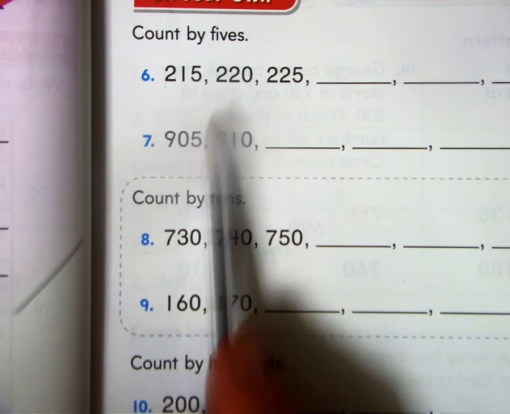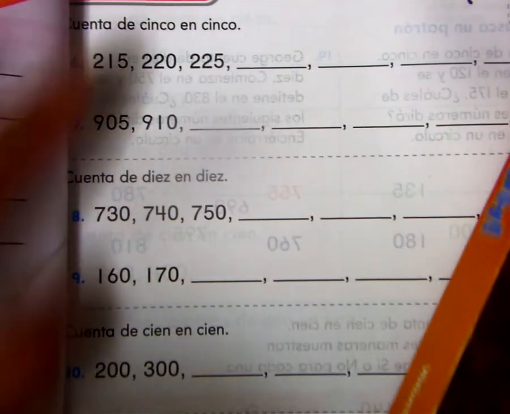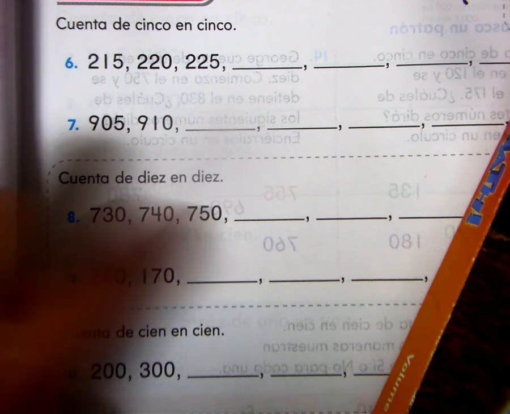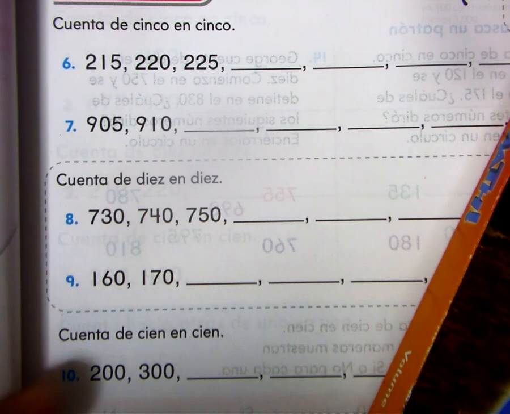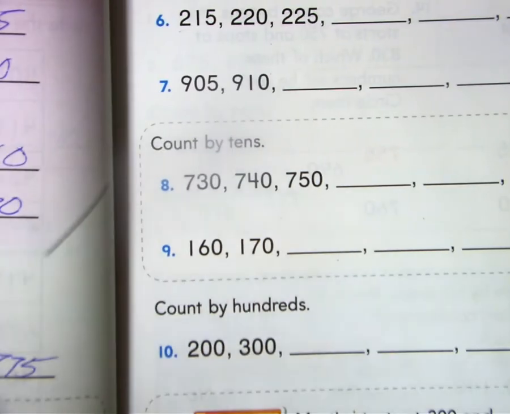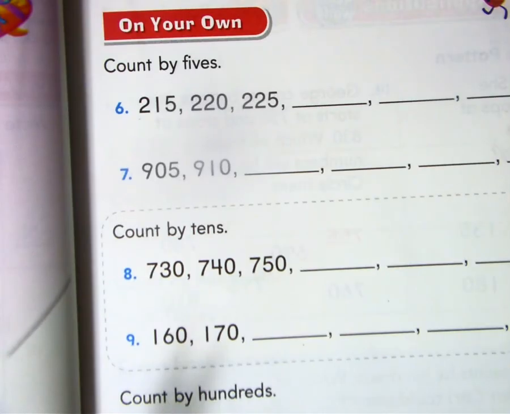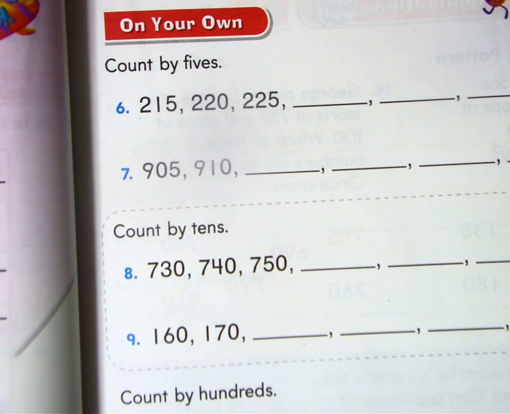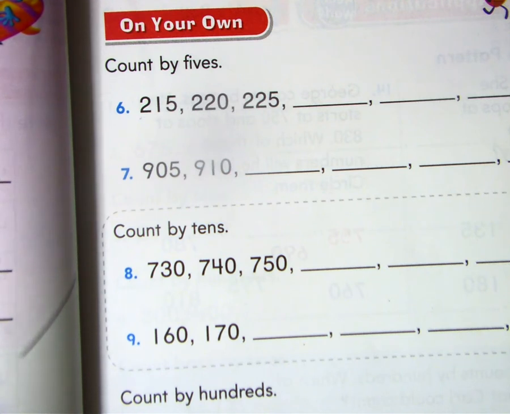Aquí, count by fives. Cuenta de 5 en 5. Cuenta de 10 en 10 aquí, en 8 y 9. Y en número 10, cuenta de 100 en 100. Okay, can you do that? Pause the video. Don't stop it. Pause it. If you stop the video, you might have to start from the beginning. If you pause it, it just stops while you do the work, and then you start it up again. It should be right where you left off. Go ahead, do that.